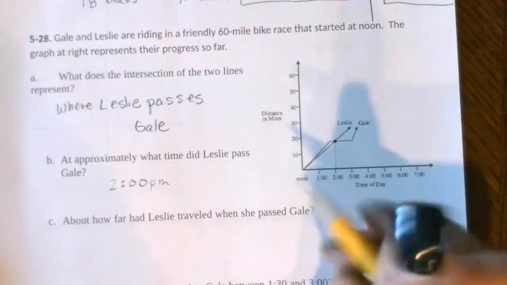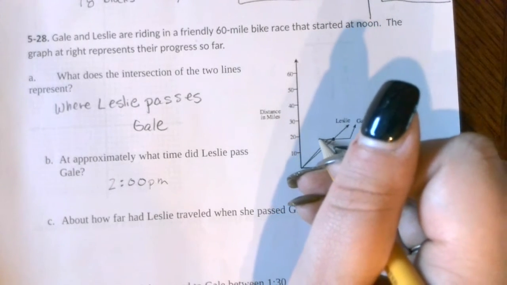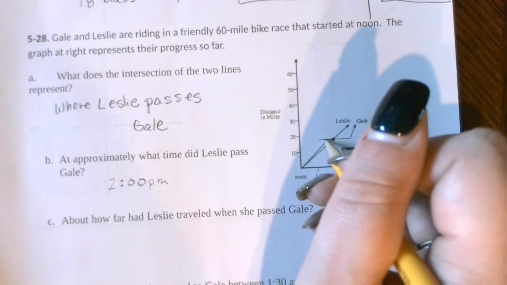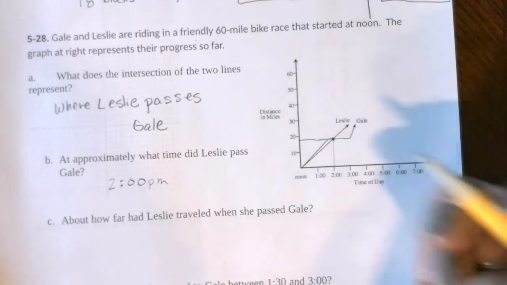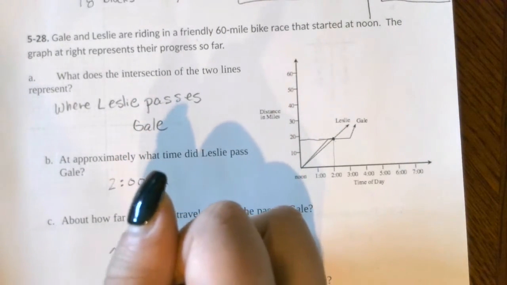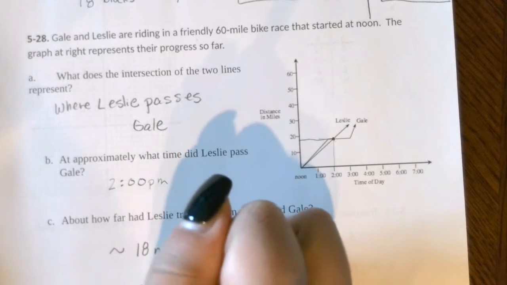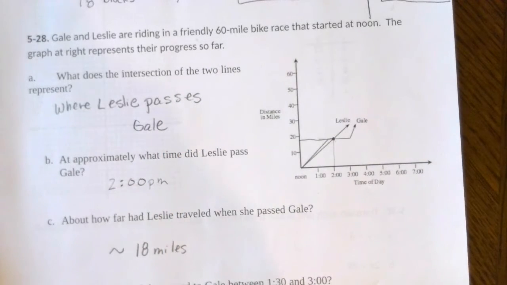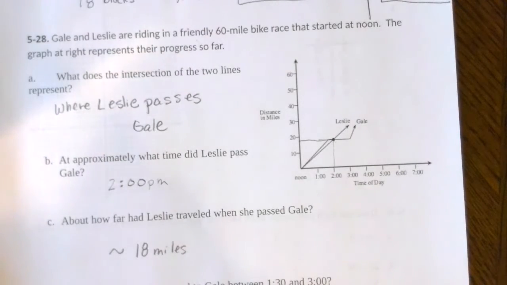Then for part C, about how far had Leslie traveled when she passed Gail? Using that same strategy of bringing my line over, I feel like it's not quite to the 20. So my guess is going to be about 18 miles. If yours is 19 miles or 17 miles, that's fine.